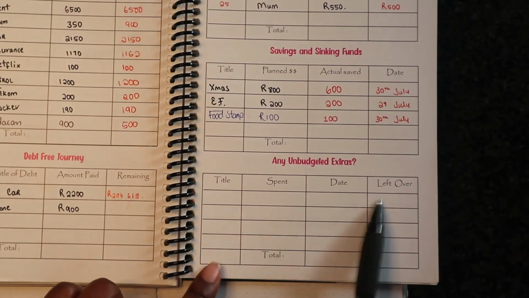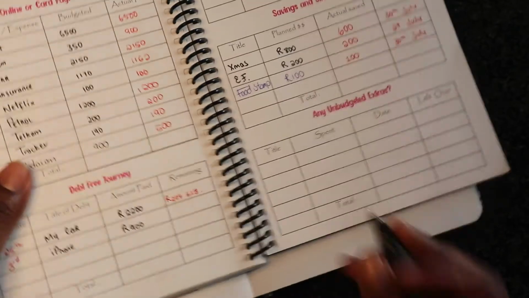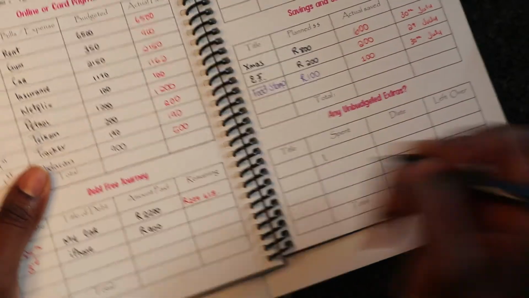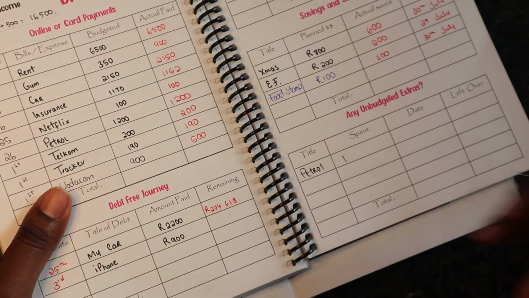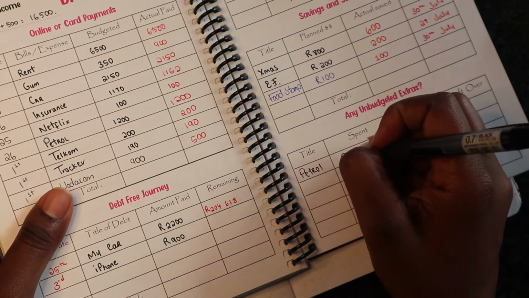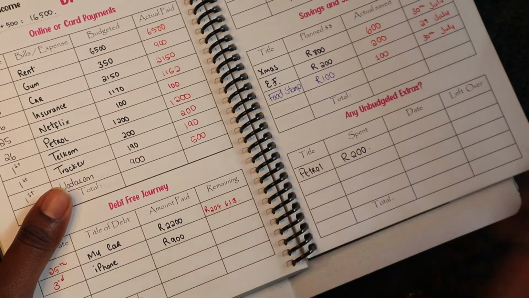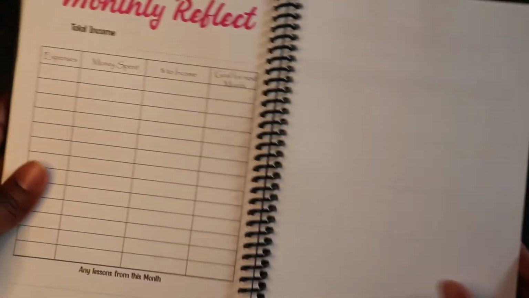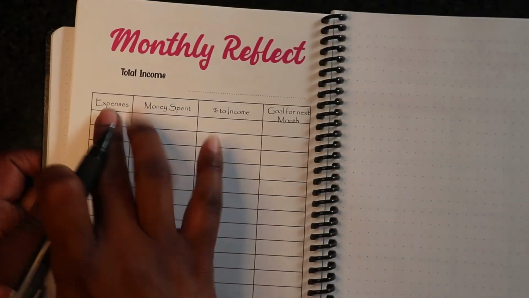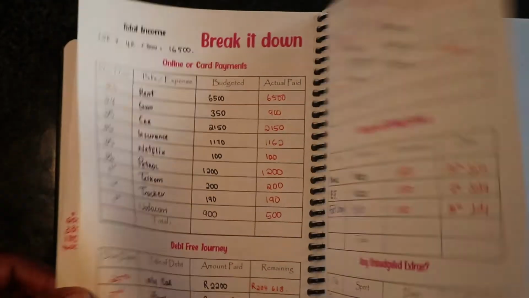So this is where I'm going to add the petrol that I used over this weekend that I had not budgeted for, and it's just 200 rand. All right, now at the end, when you're done, you're going to list all the expenses.